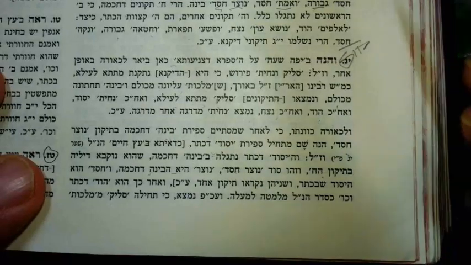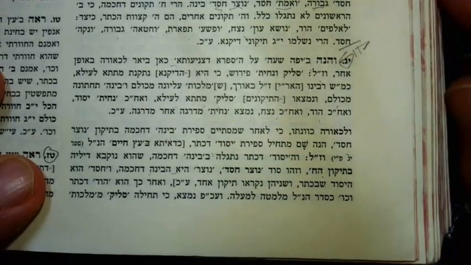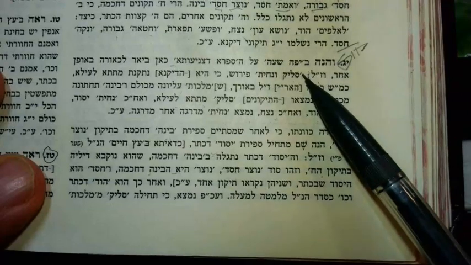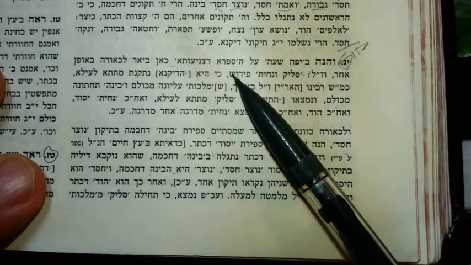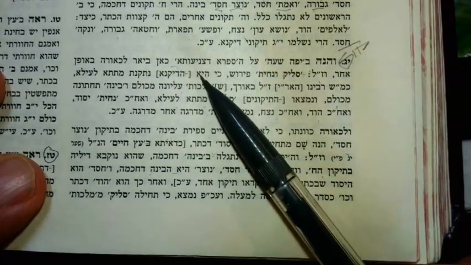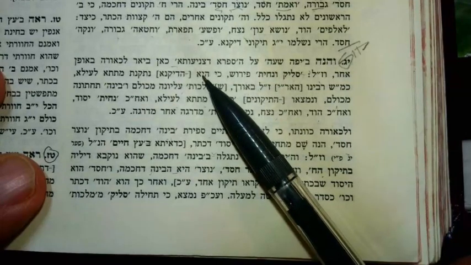Now we're looking at number Yud Gimel. Yud Gimel says, Hine b'yof Shah al Sifra Tznuzakan Bir l'chayra ba'ofen acher.